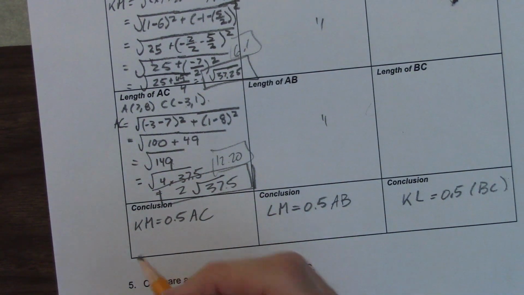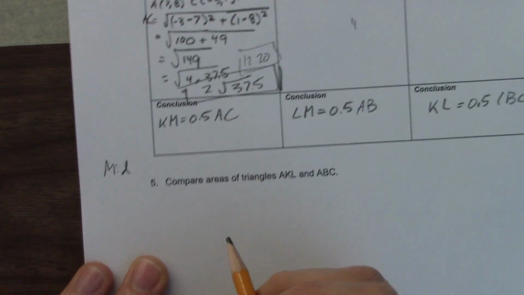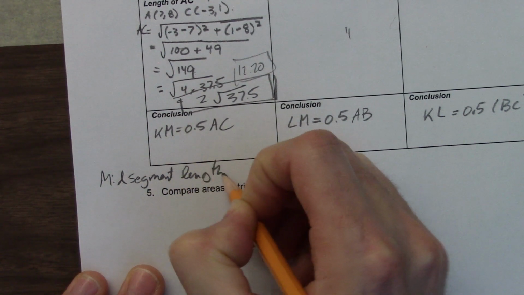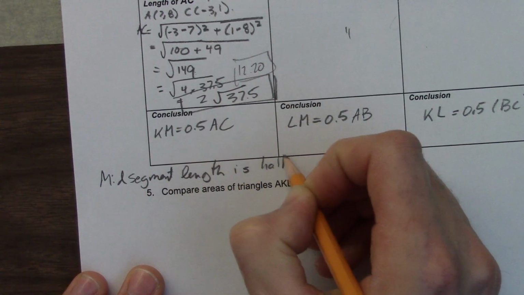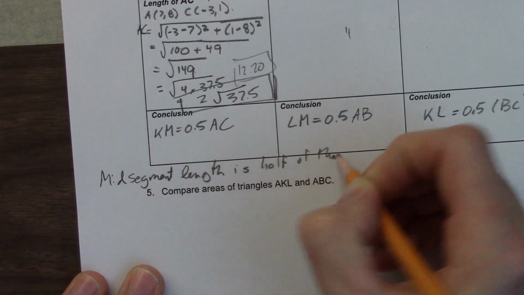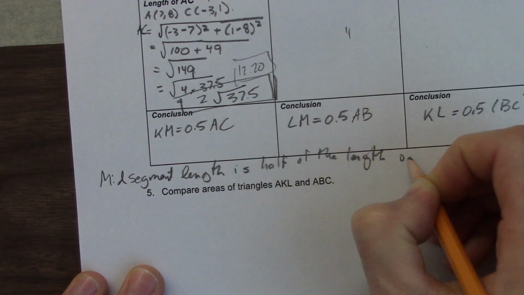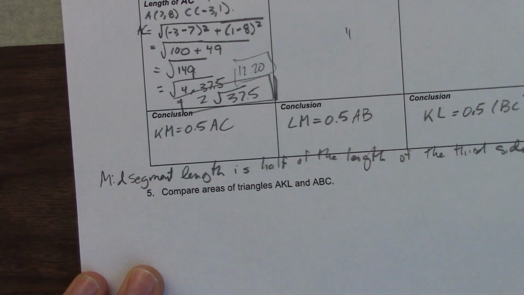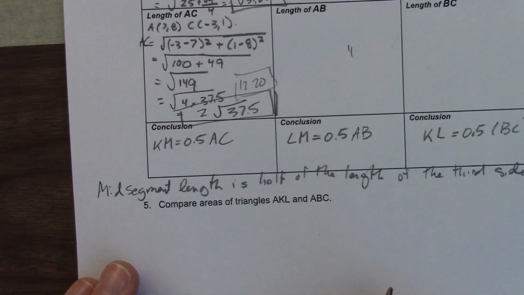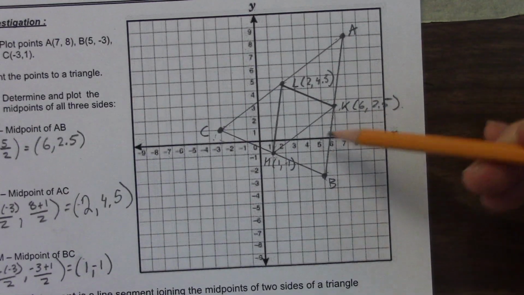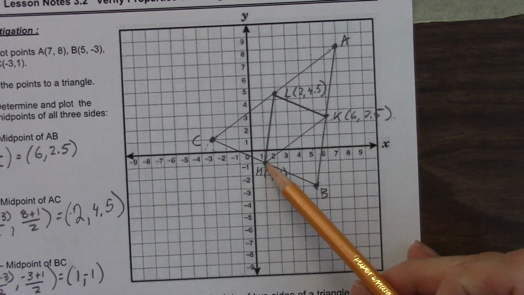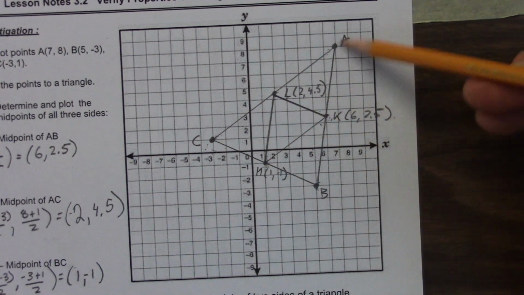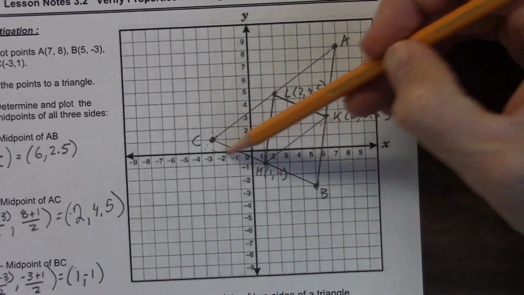So all of this is to conclude that the mid-segment length is half of the length of the third side. So KM is half of AC. So all of this work to conclude that this is going to be half the length of this. This is going to be half the length of this. And this is half the length of this.